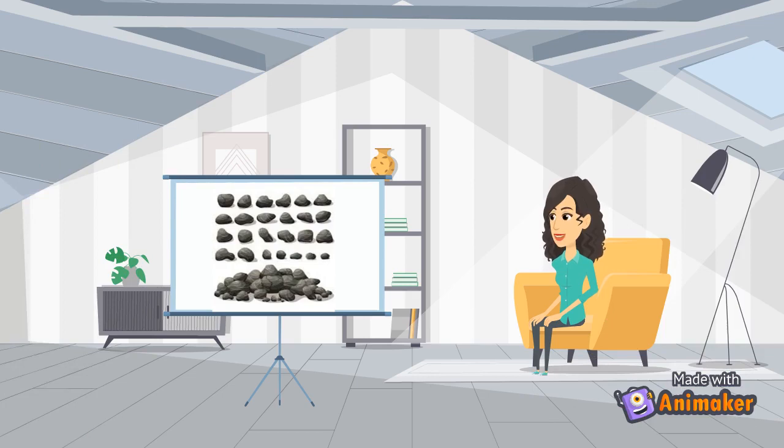Now, igneous rocks. The term igneous is derived from the Latin word ignis, which means fire. Igneous rocks are formed by the cooling of molten magma inside the Earth's crust, or on the surface of the Earth. These rocks are also called primary rocks. Igneous rocks are of two types: intrusive igneous rocks and extrusive igneous rocks.